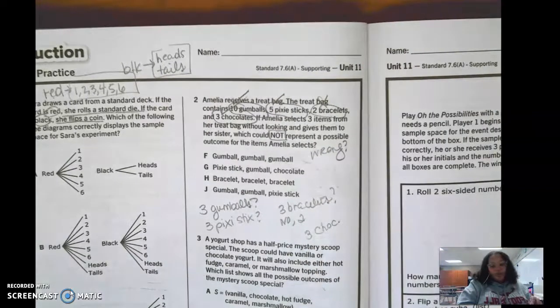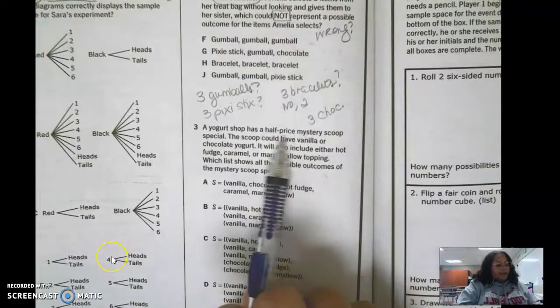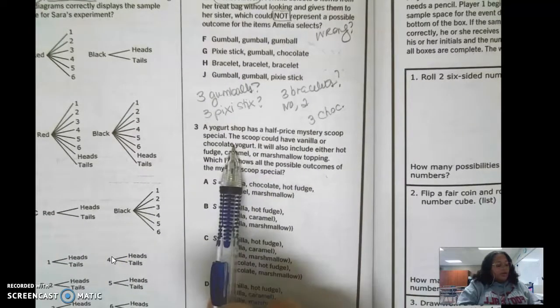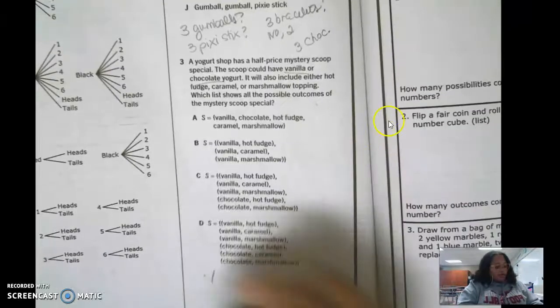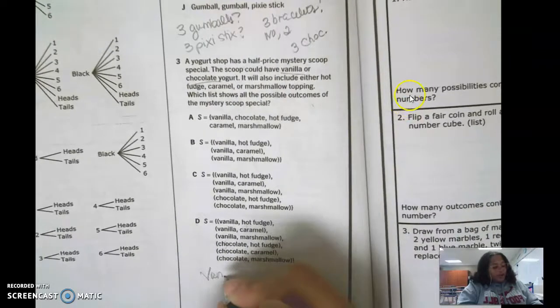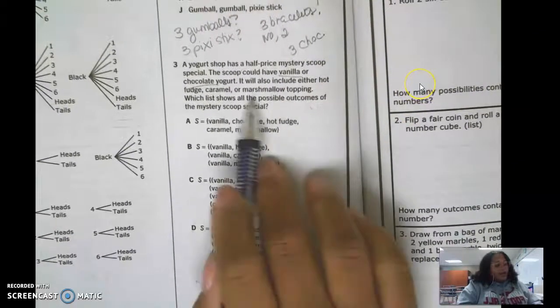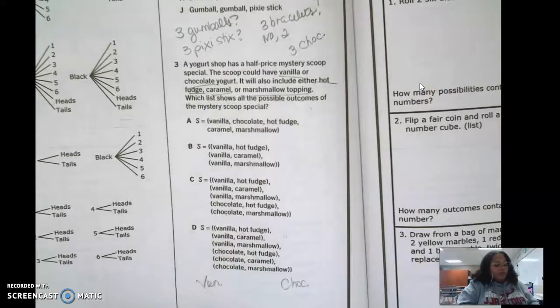Which one is the wrong one? Number 3, a yogurt shop has a half-price mystery scoop special. The scoop could have vanilla or chocolate yogurt. I'm going to write vanilla or chocolate. And the toppings could be either hot fudge, caramel, or marshmallow.